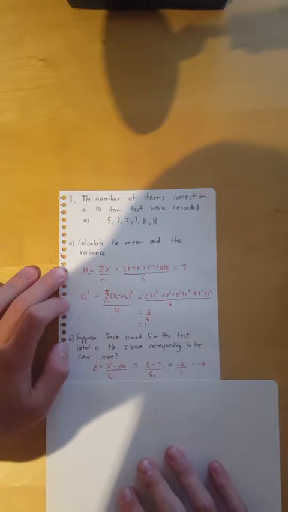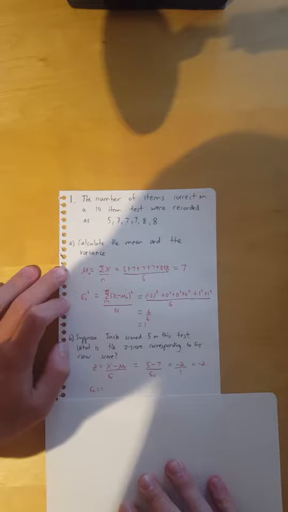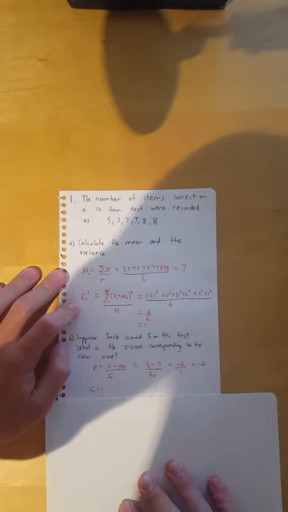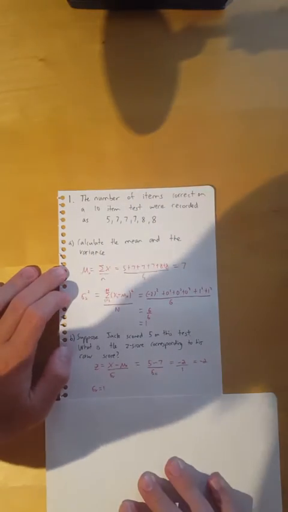So the z-score equals his score minus mu x over sigma x. So that's x minus the mean over the standard deviation. And remember, the standard deviation is 1, which is just the square root of the variance. So it's 1 in this example, not always 1. So his score is 5 minus the mean 7 over standard deviation. That's -2 over 1 equals -2, and a z-score of -2.